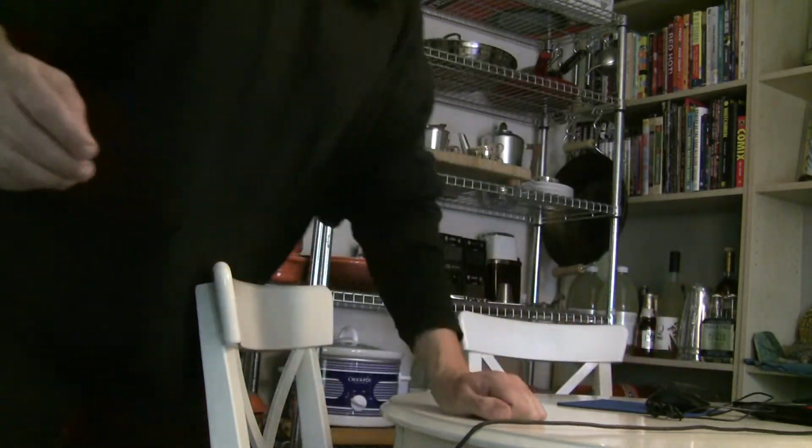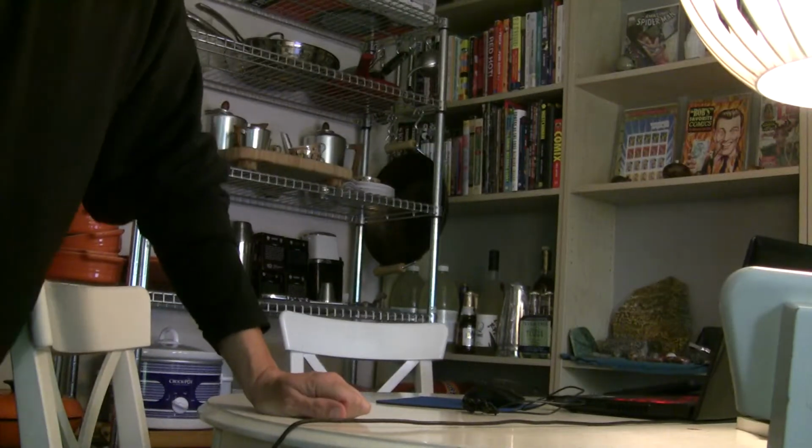I'm gonna make a slight frame adjustment for the camera. I think that'll be better.